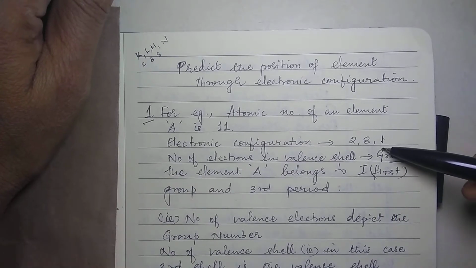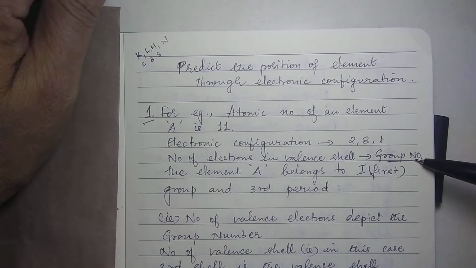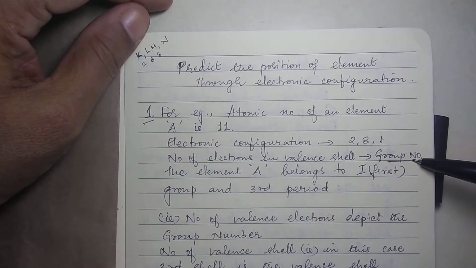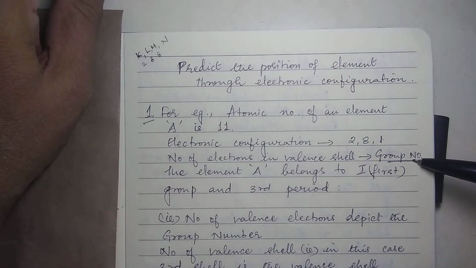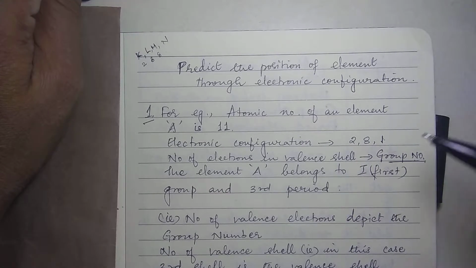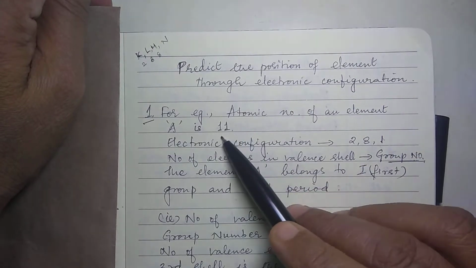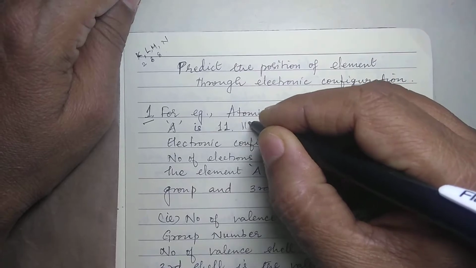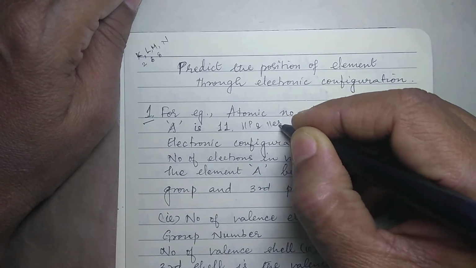The number of valence electrons will give you the group number. So if 1 is the number of valence electrons, that means the element belongs to group 1, right? Now what is the period number? Now this is the atomic number. Atomic number is 11, means 11 protons and 11 electrons. This you know.